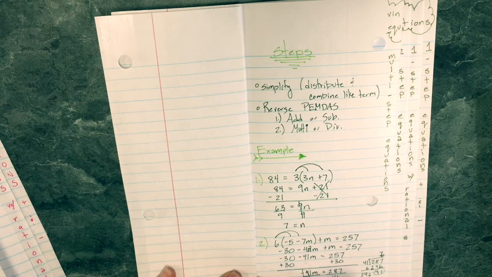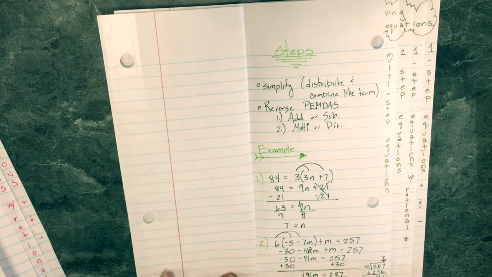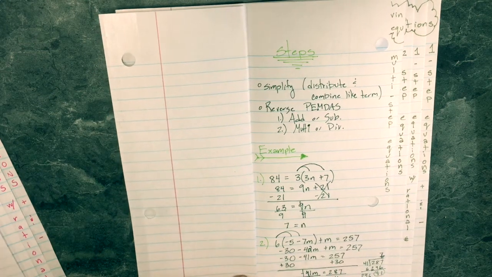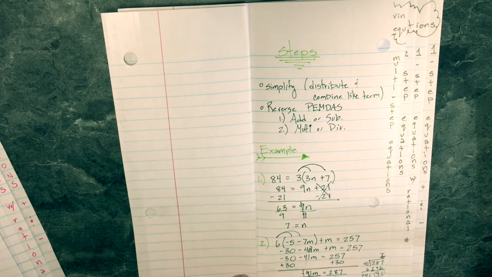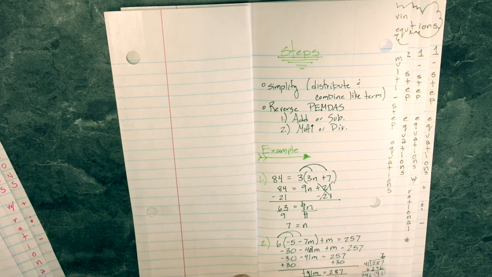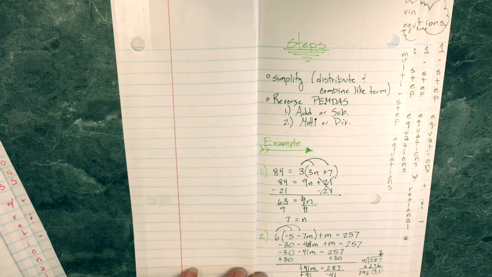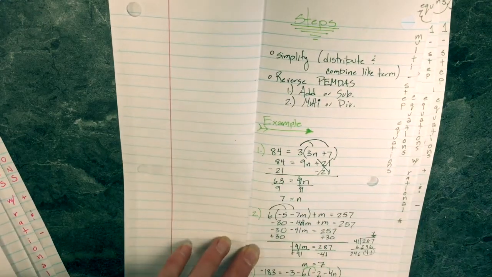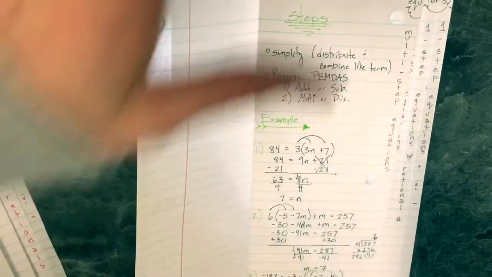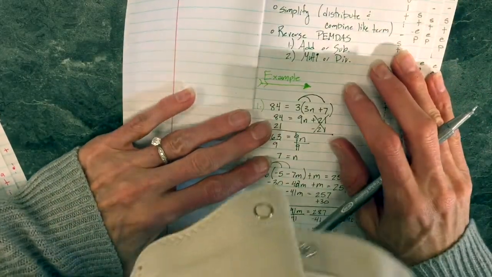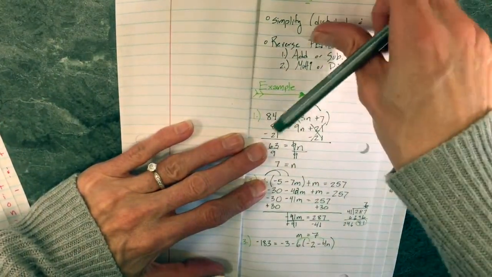And for our last example, here it is. A lot of negative signs in this example, so we want to be real careful. Always watch our signs. I'm going to start by distributing this negative 6 to, make sure we can see all the way down there. How's that? Can you see?